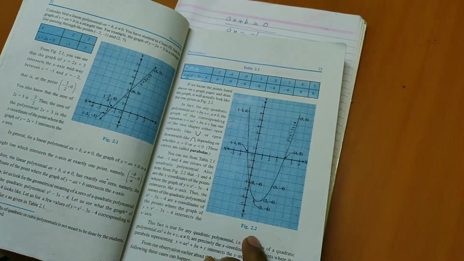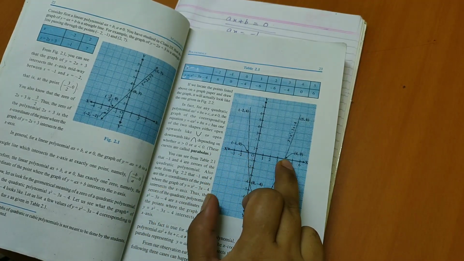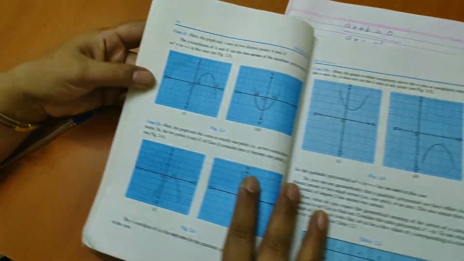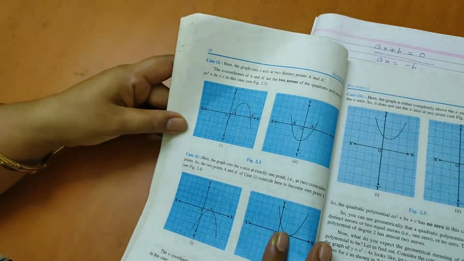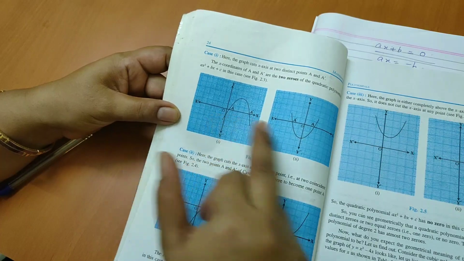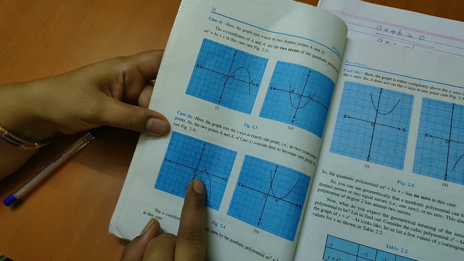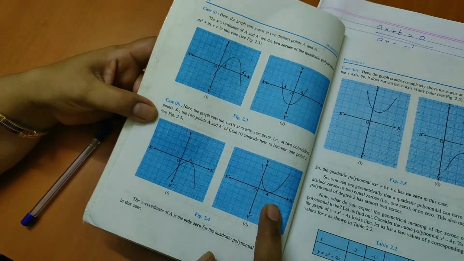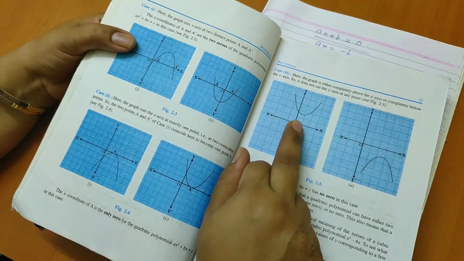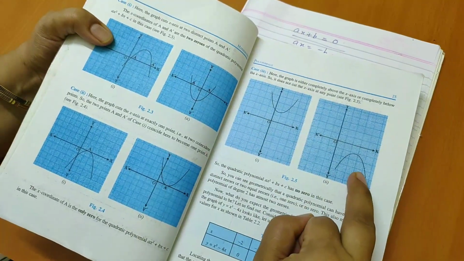Another figure 2.2, it touches the x-axis at 2 points -1 and 4, so these are the two zeros of this polynomial. If you consider the next page, say again this graph touches at 2 points, so it will have two zeros. This will also have two zeros. It touches the x-axis at only 1 point, so it has 1 zero. This will also have 1 zero. It doesn't have a zero, means the value of this polynomial will never become 0 for any value of x. Again, this will have no zero.